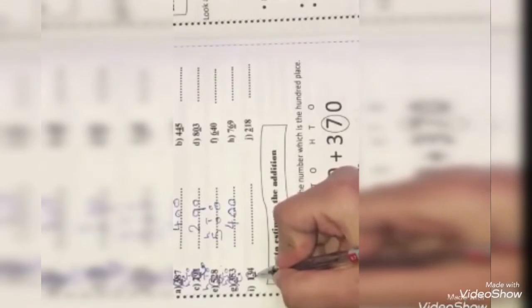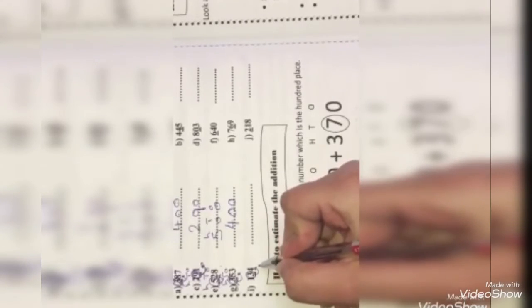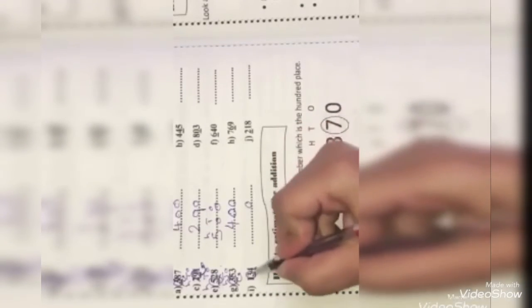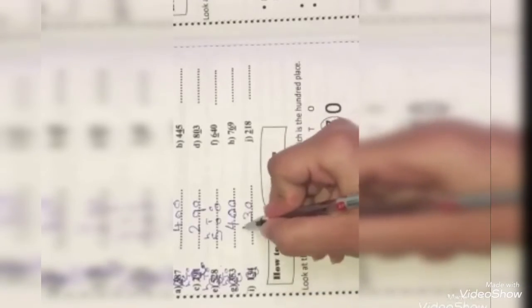134. We circle the number here in tens, it will be 3. Look to your next door. Your next door here, yes, it's 4. Excellent. So does 4 give you anything? No, it gives you nothing. So you put here 0 and here 3, right, the same, and here 1. So it will be 130. Okay, you can solve the rest of this question alone.